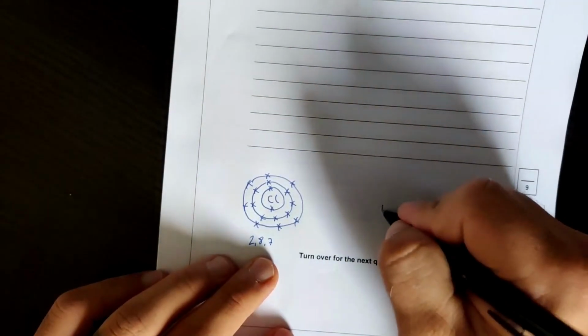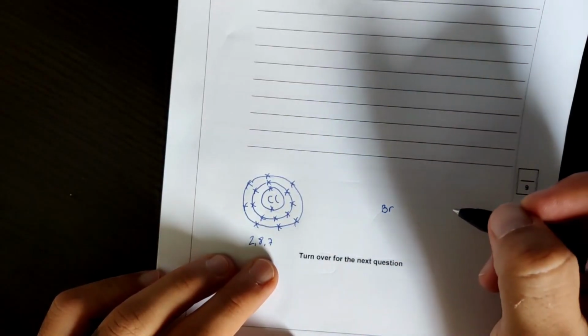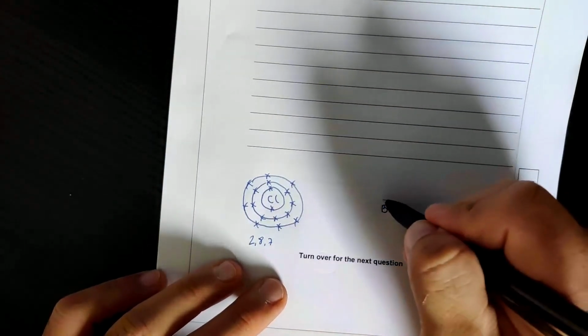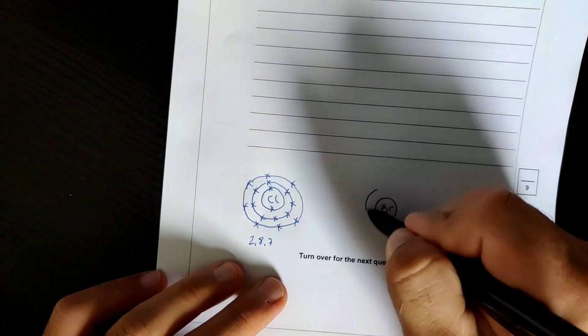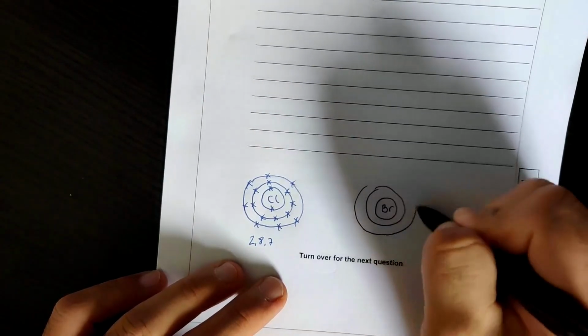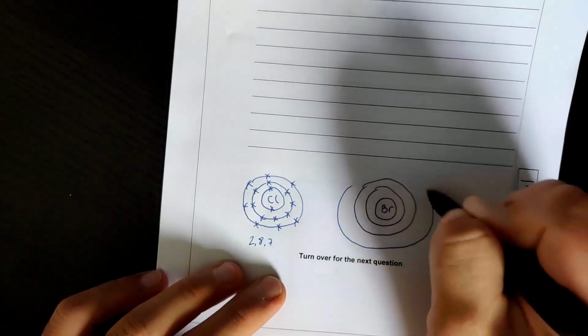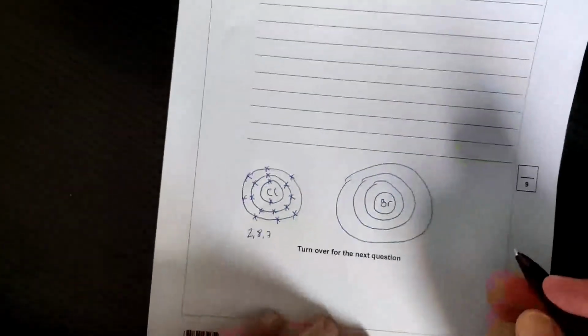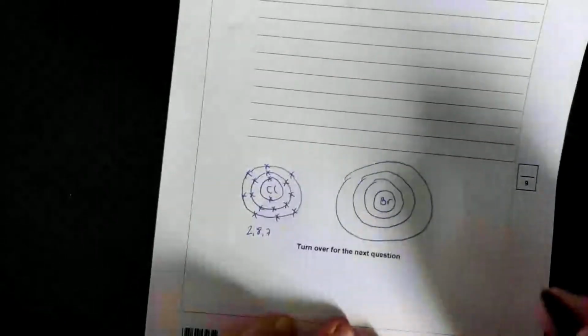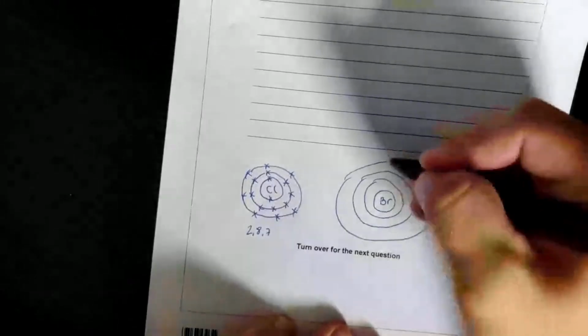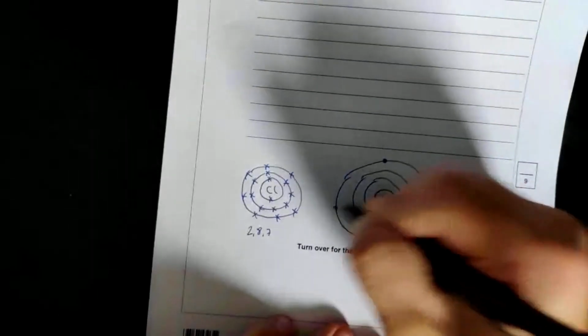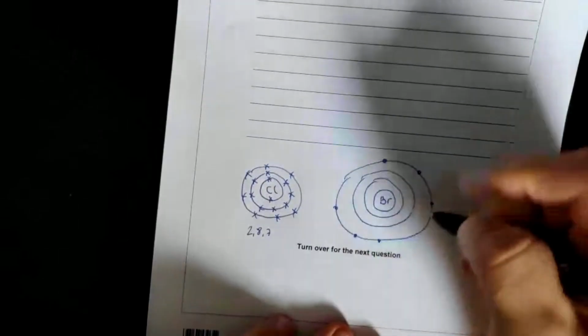Now bromine is in period 4, sorry. So it's gonna have 4 shells. 1, 2, 3, and 4. Okay. Now for the purpose of GCSE, we're just going to do the outer shell of bromine. So we should have 1, 2, 3, 4, 5, 6, 7.